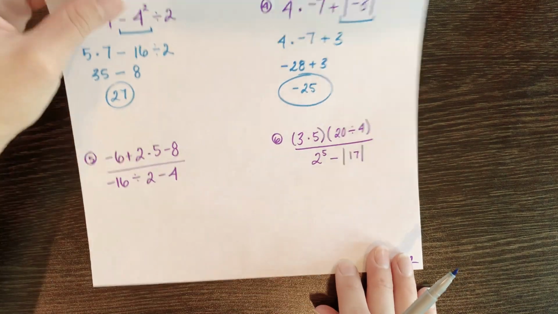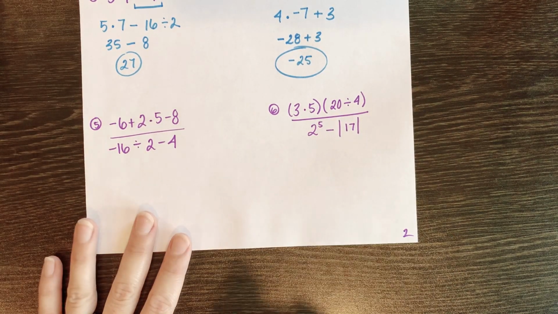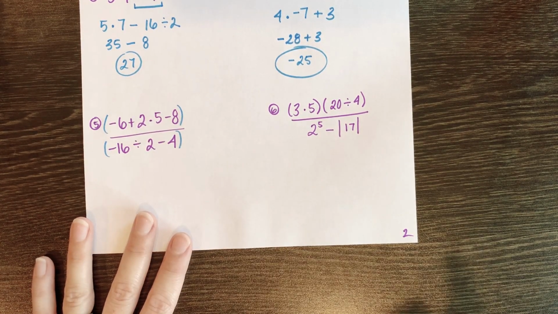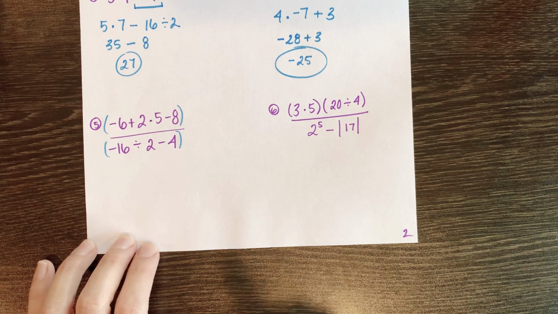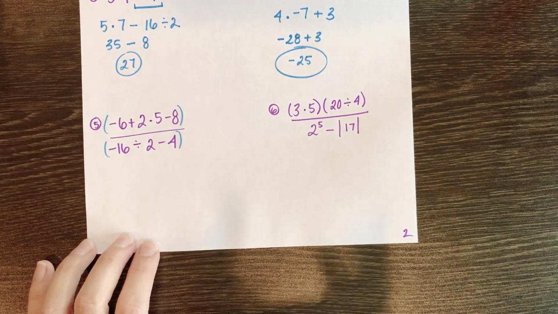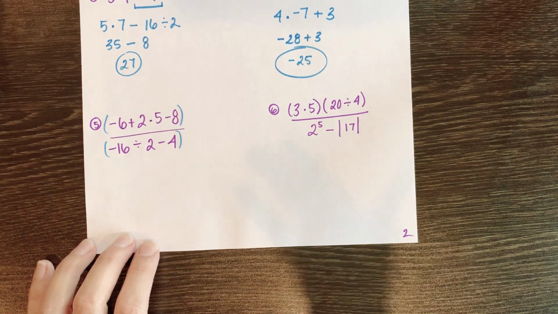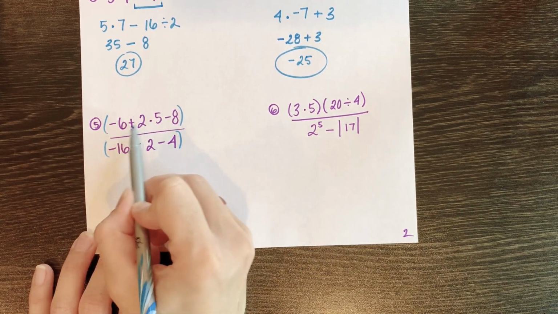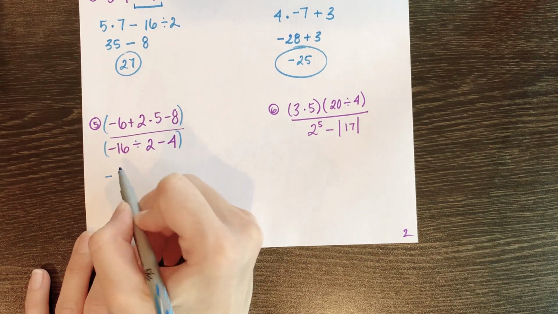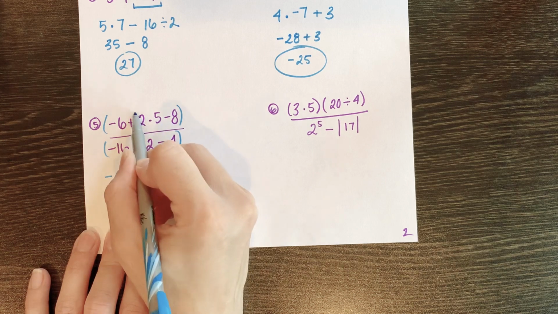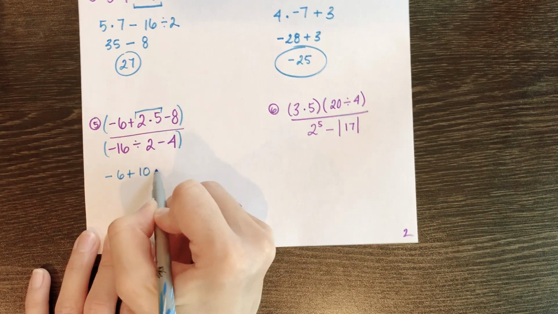And I have 2 for you that have giant fractions. Again, recognize that there are in fact grouping symbols there, even though you wouldn't think about it that way. So what I want to do is complete everything up top and then everything down below, and then I can do that division. I have multiplication up top, so I have to do that first. So -6 plus 2 times 5 is 10 minus 8.